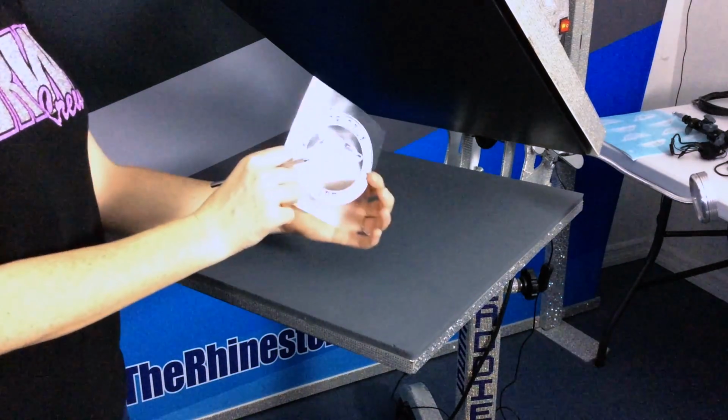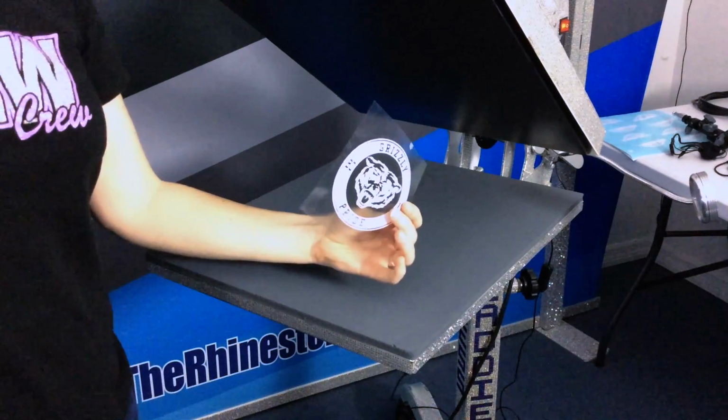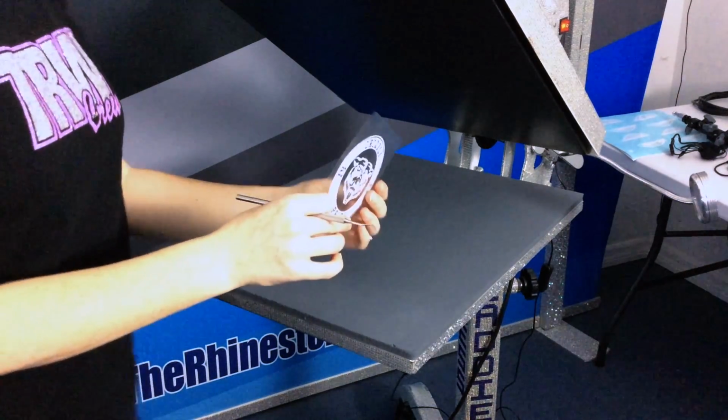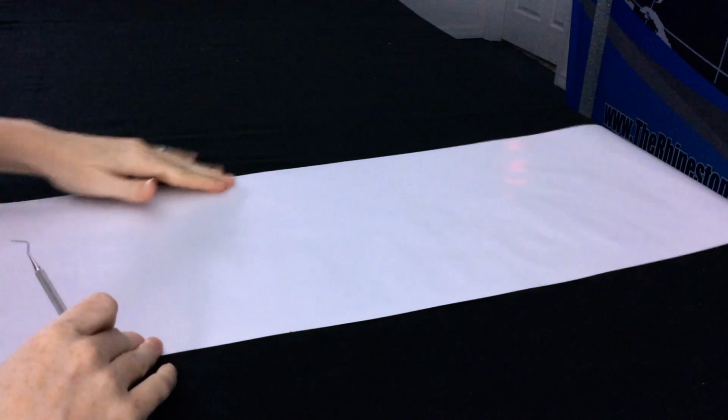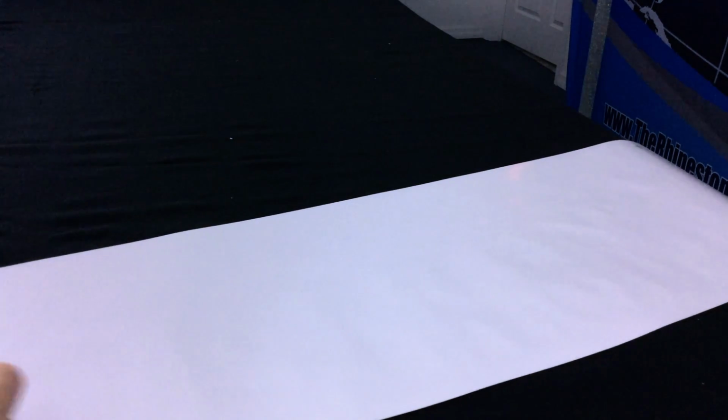We have our Grizzly Pride chest piece, and now we're just going to move over to our bigger table and weed our bigger area. Alright, we have a bit of a longer piece here with an easier cut, so I'm just going to go ahead and weed this out. It'll be a little bit easier than the last piece.